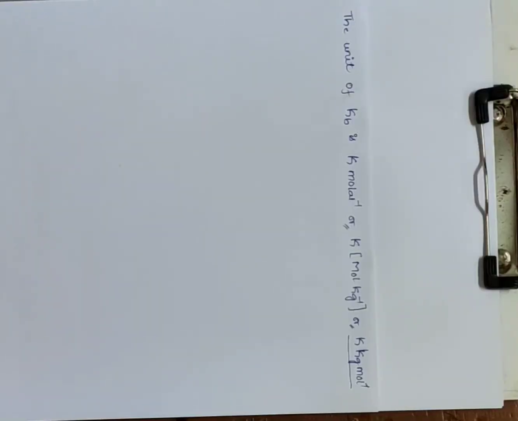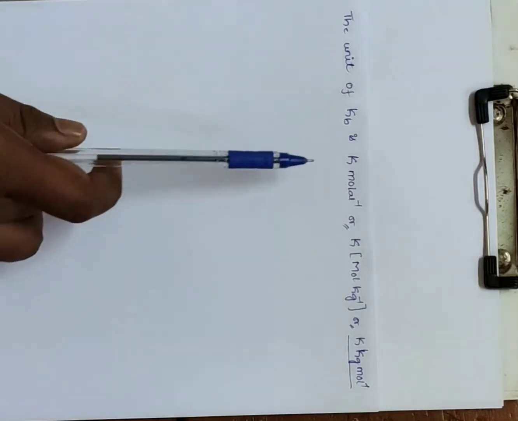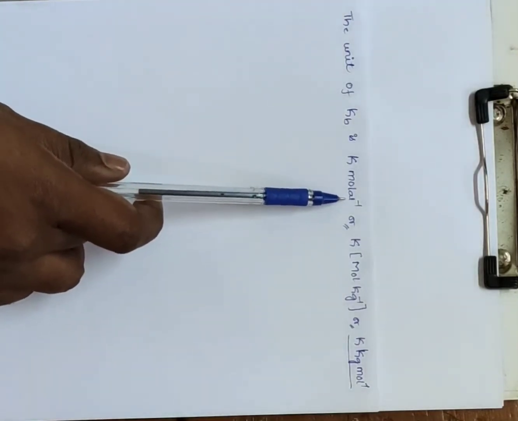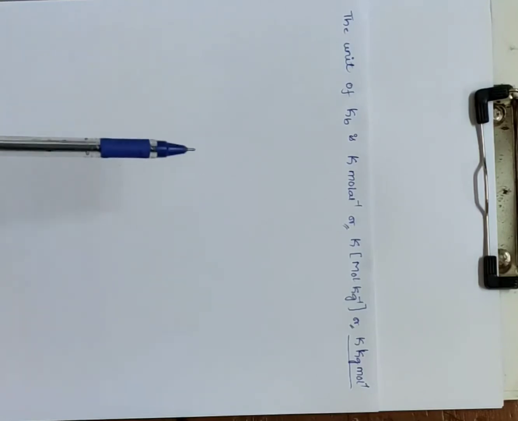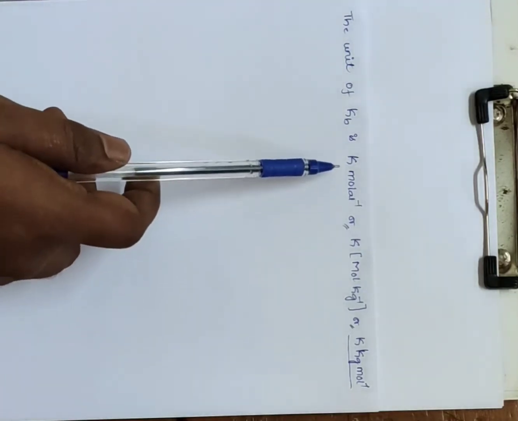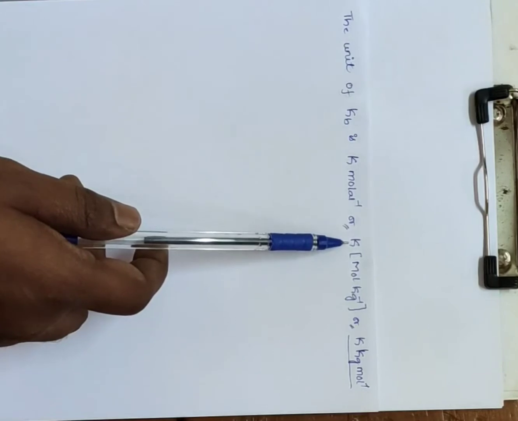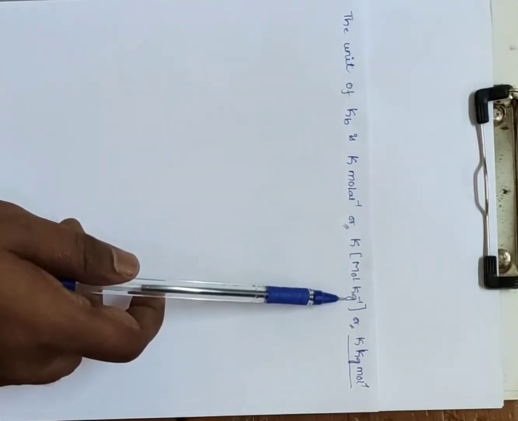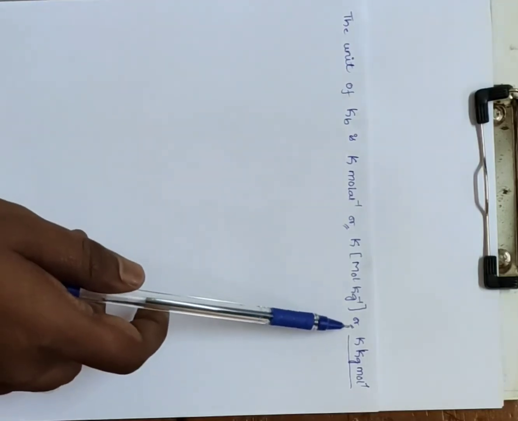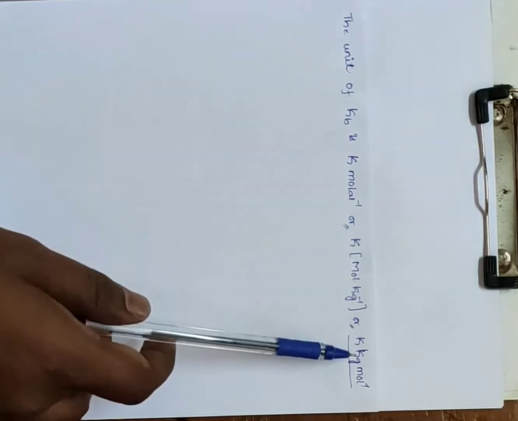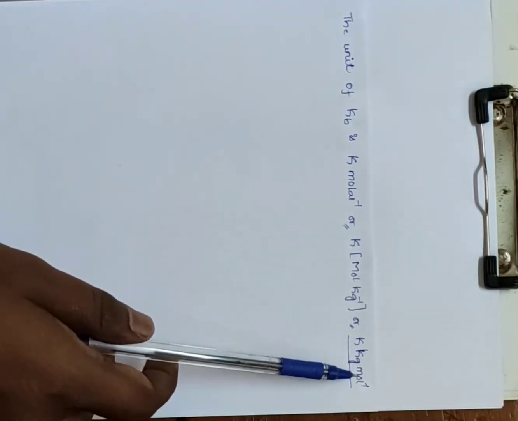Now let us come to the unit of Kb, molar elevation constant. It is Kelvin per molar. So molar solution, that is nothing but mole per kg. So hence we can also write it as Kelvin per mole per kg, or the best way is Kelvin kg per mole.